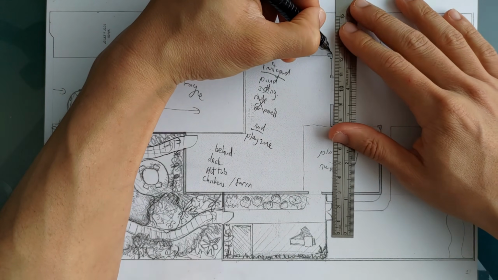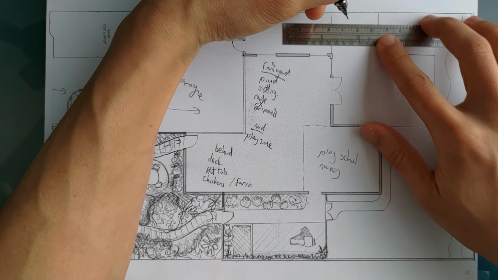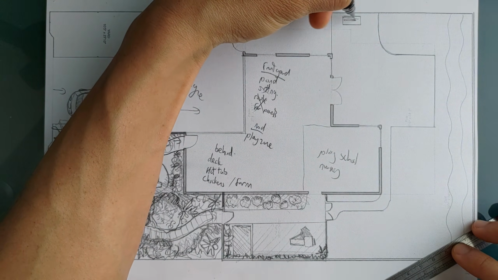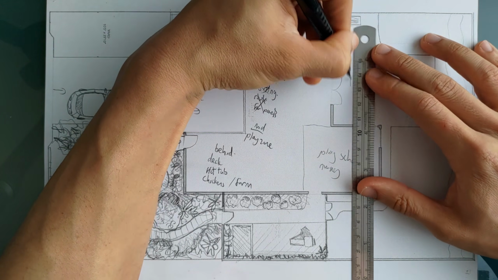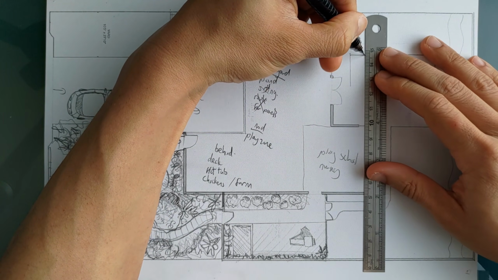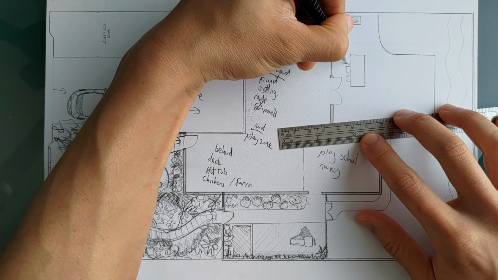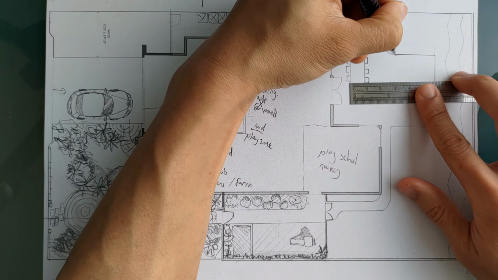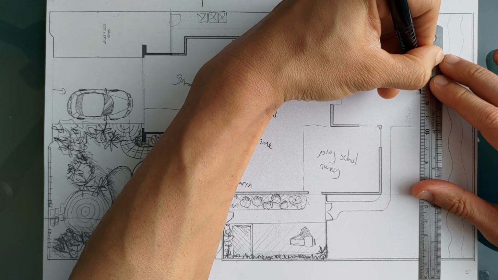So this one here is going to be my private deck area. I'm going to put my barbecue over there. I am going to put my table over here. This is 1 to 100 scale, so I know how to measure it. So nothing's a lie, everything's actually accurate. So that's my table that's going to go there. And I put my nice couch over here. Nice couch.